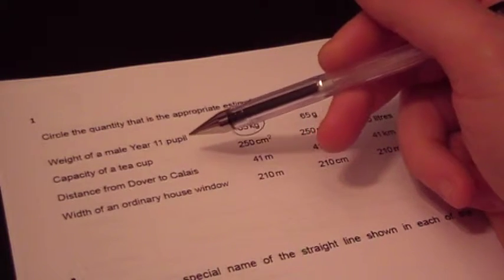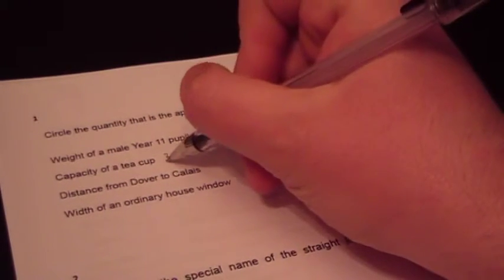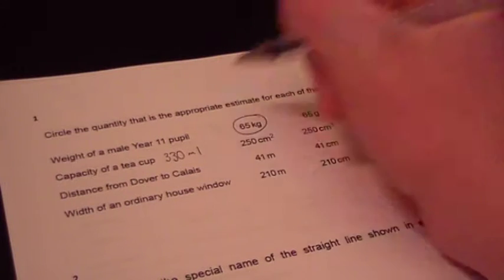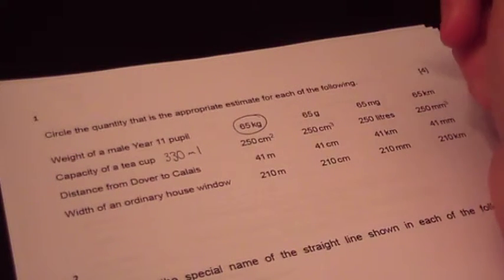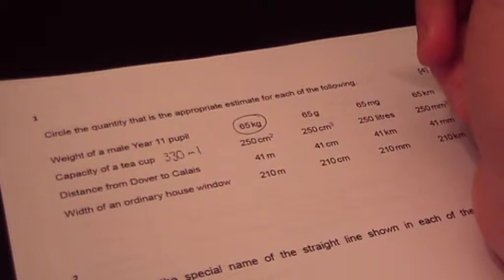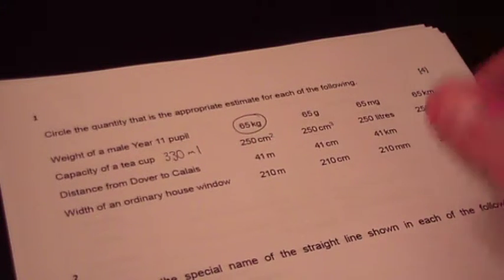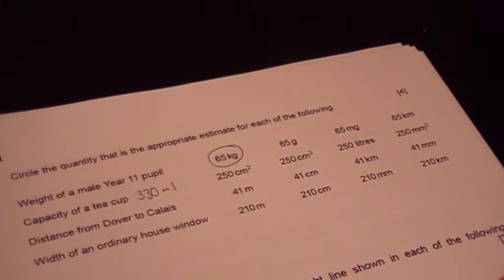Capacity of a teacup. Remember that a can of Coke is 330 ml or 330 centimeters cubed, because a centimeter cubed and a milliliter are the same quantity. So to start with, I'm going to get rid of that because 250 centimeters squared is an area.